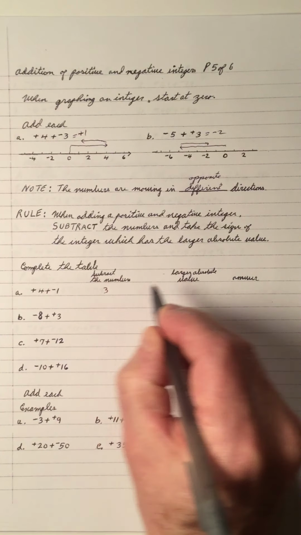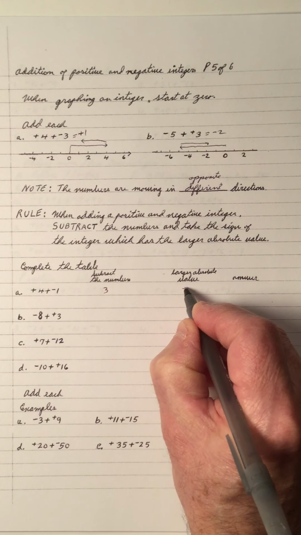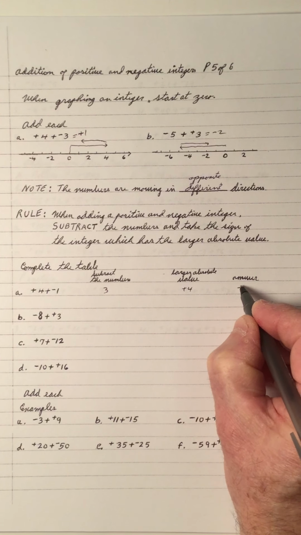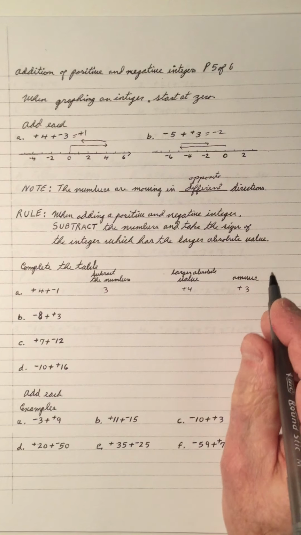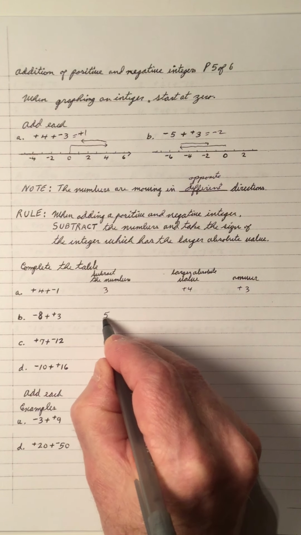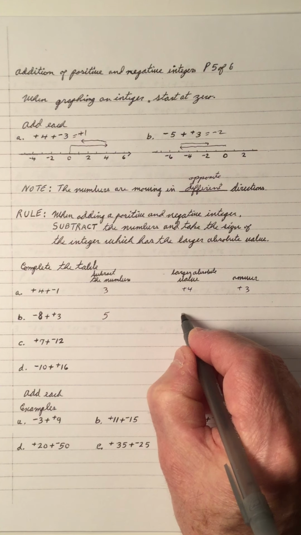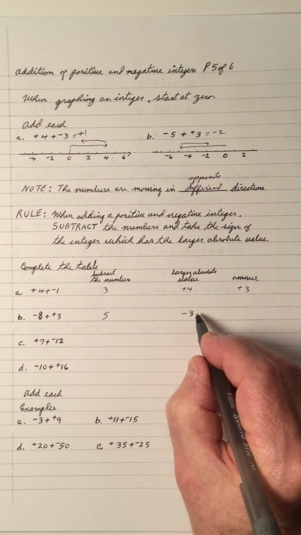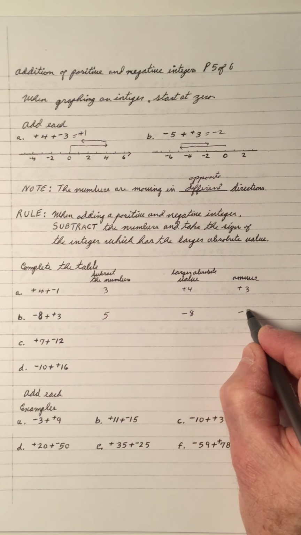Subtract 3. The larger absolute value is the positive 4. So you have a positive 3 as your answer. Negative 8 and 3, subtract, you get a 5. The larger absolute value is the negative 8. So it's a negative 5.